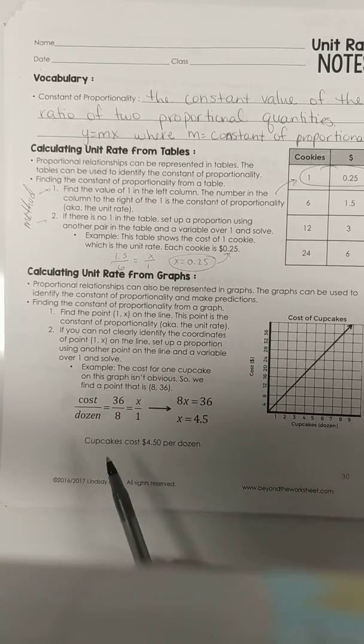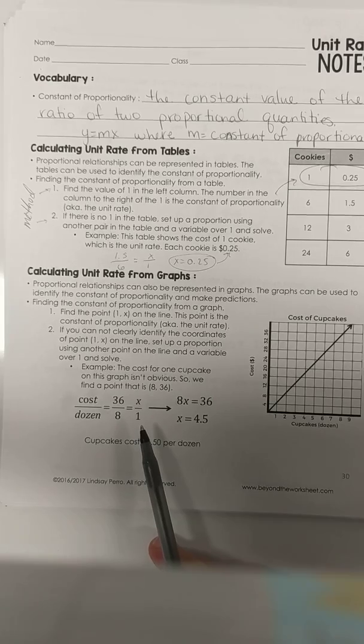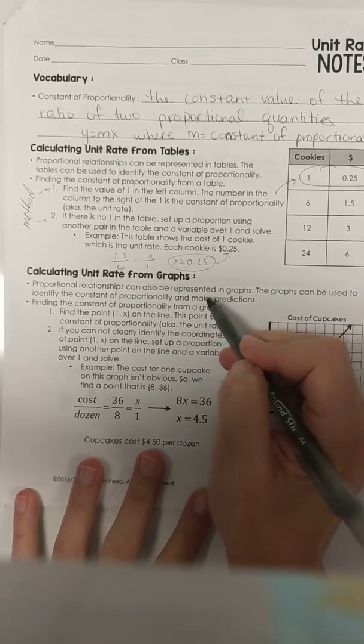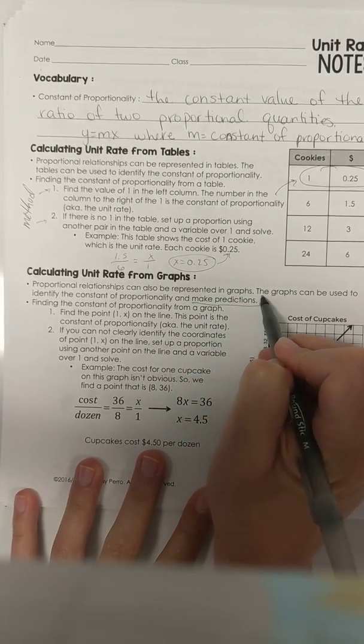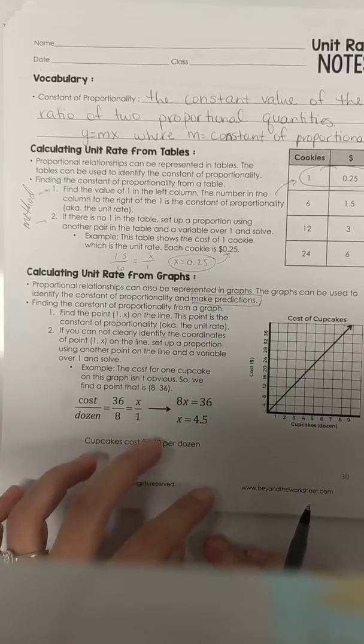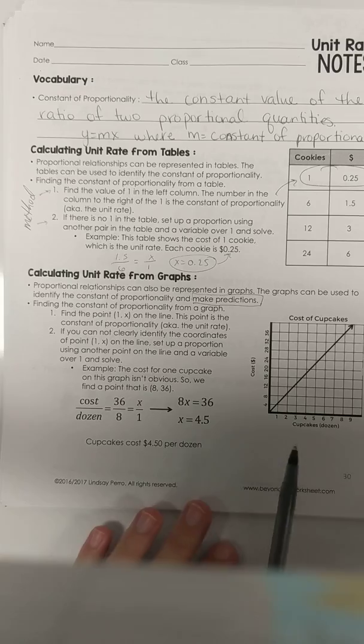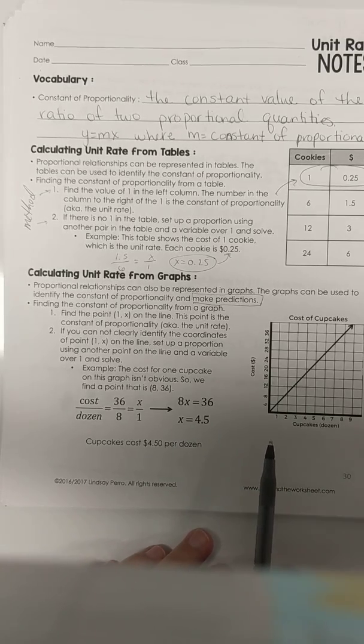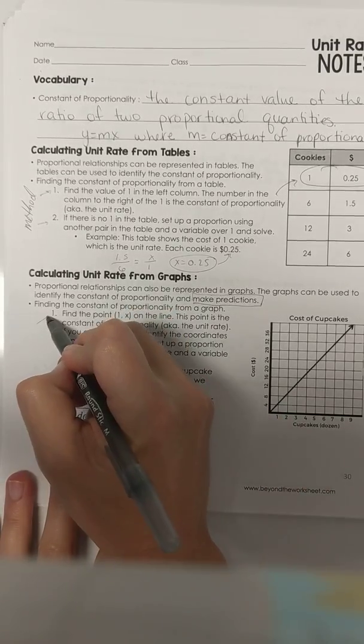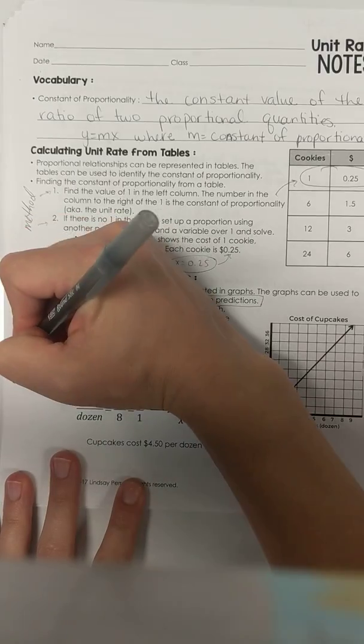All right, so looking at graphs, proportional relationships, as I said, can also be represented in graphs. The graphs can be used to identify the constant of proportionality, and this is really important. Graphs really help you make predictions because it gives you a trend. The trend is that it's going in this direction. Finding the constant of proportionality from a graph, again, method 1, method 2.